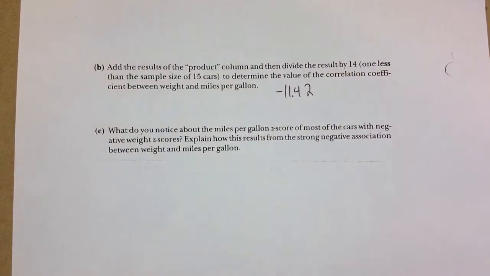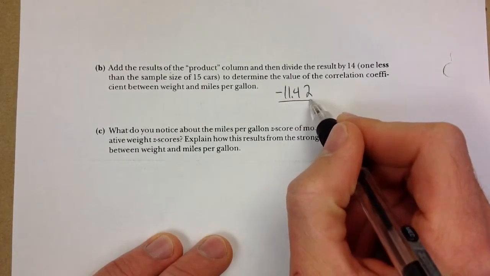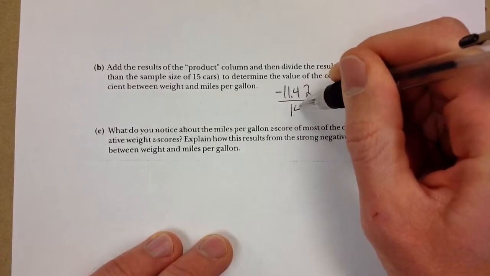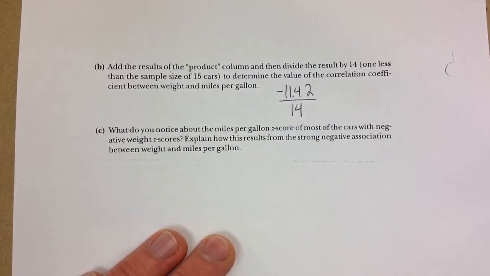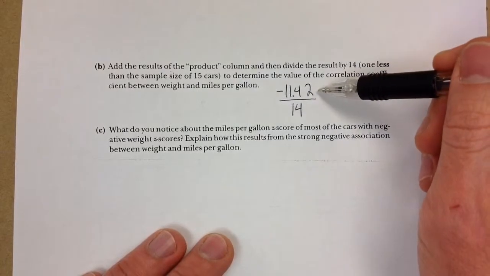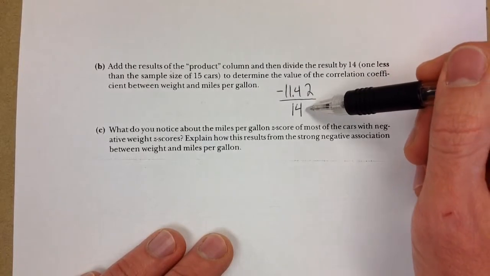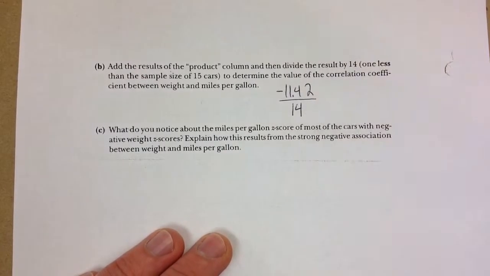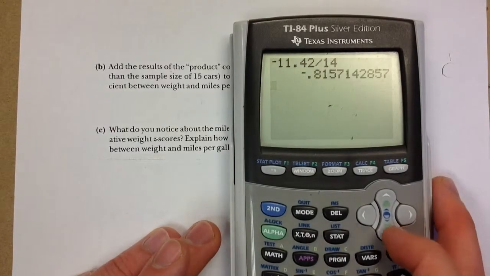And then we are asked to divide the result by 14, which is one less than the sample size. If I have time, I'll explain why it's one less than the sample size and not the sample size. But effectively what we're doing here is normalizing this using how many data points we have. Because hopefully you can understand how this sum would change. It would be dependent on how many points you have. So we're getting an average by dividing by basically how many points we have. So negative 11.42 divided by 14, negative 0.82 about.